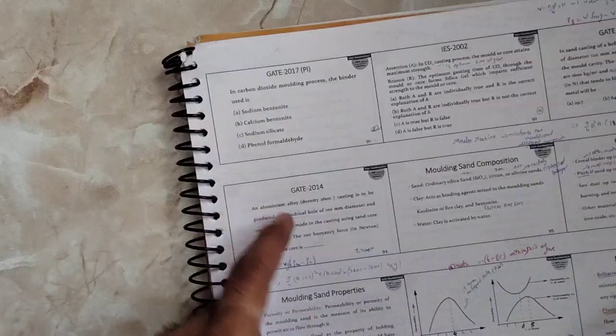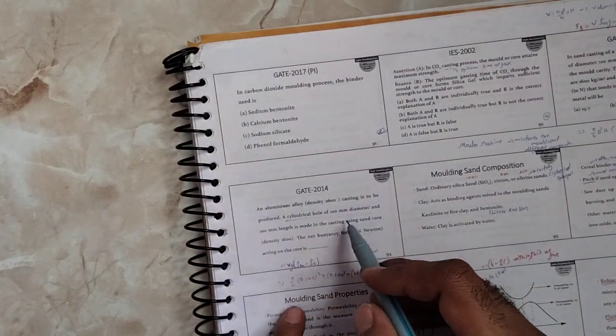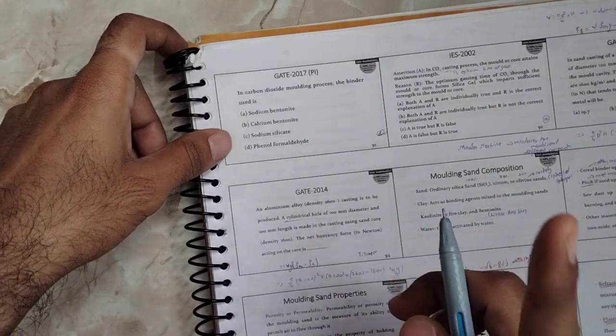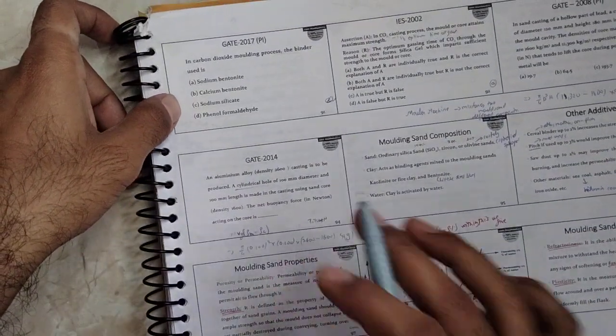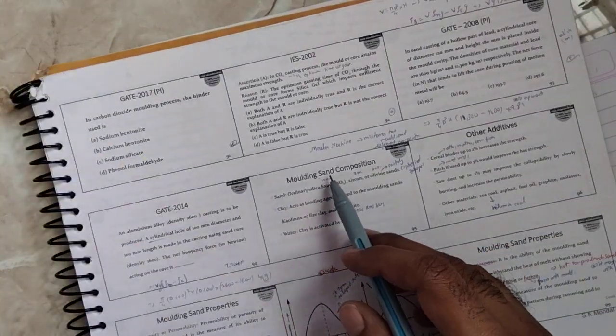So next thing you can see is the same. Cylindrical, diameter and length are given, cylindrical hole. Okay, so the same thing with volume and gravity, you can see this one. So we can just directly get the answer. Okay. So next one is called molding sand composition.